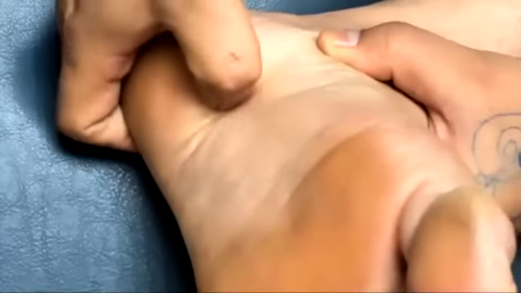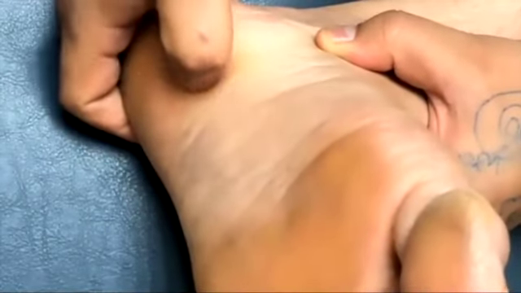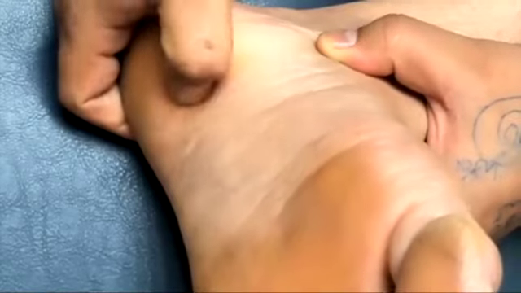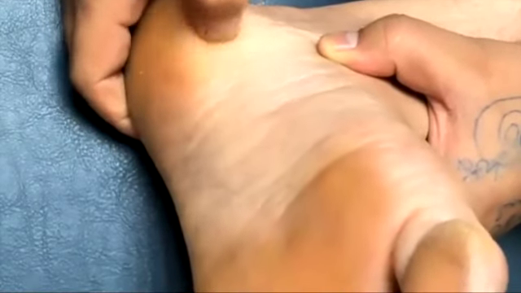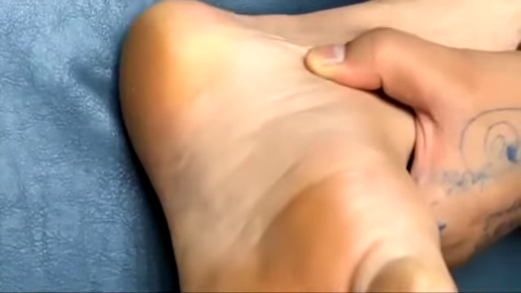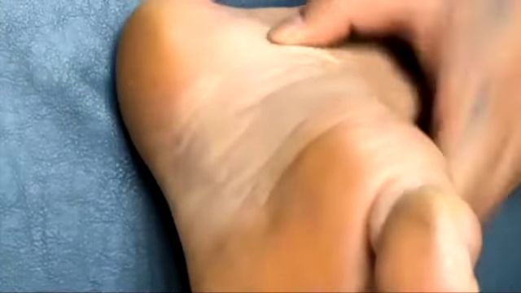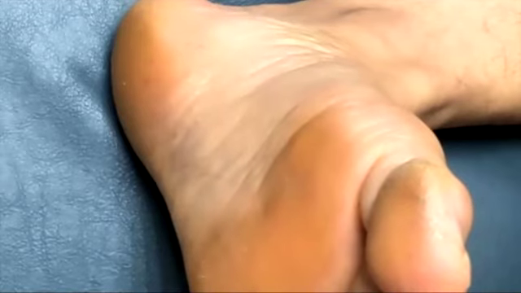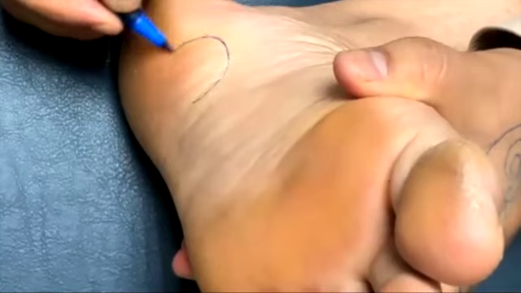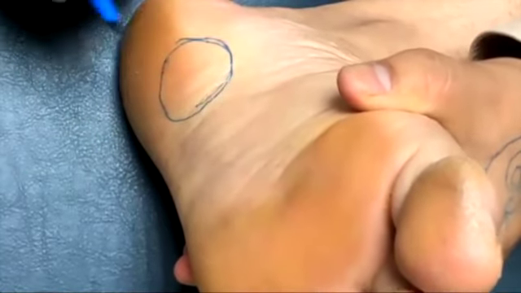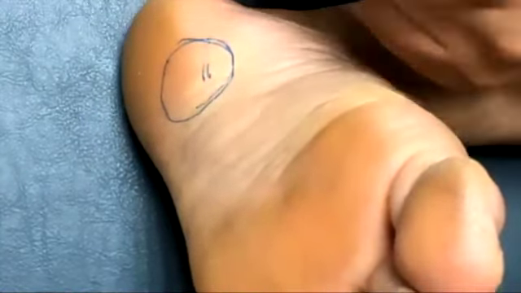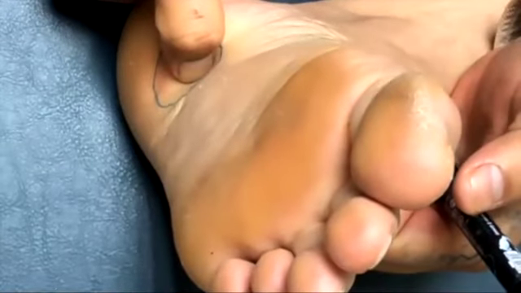If you press here, the patient will say, oh, too much pain here, in this part. If you press here, too much pain.